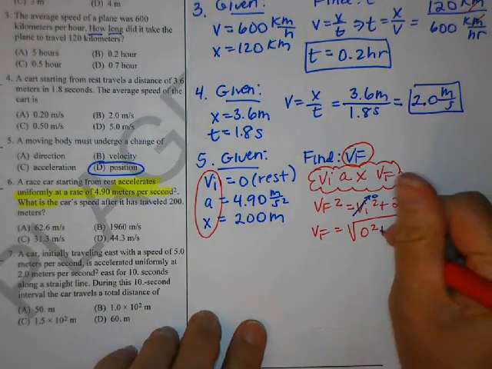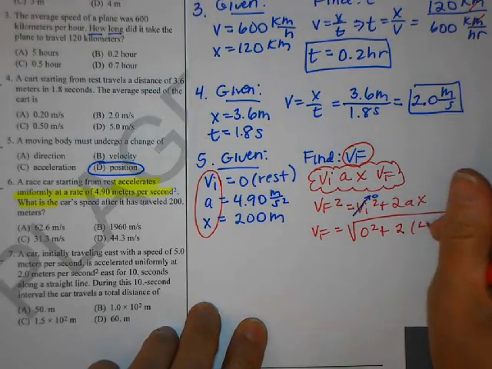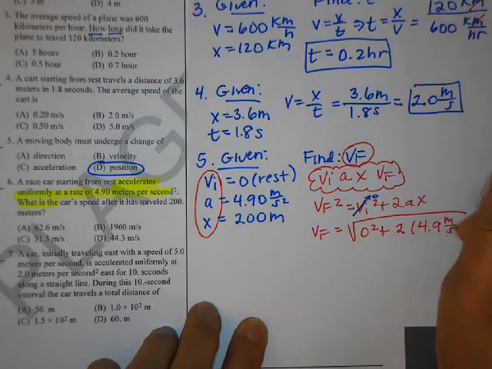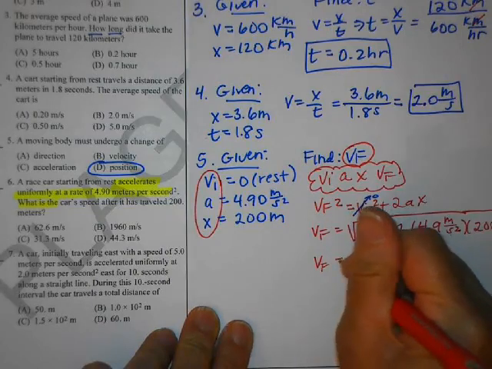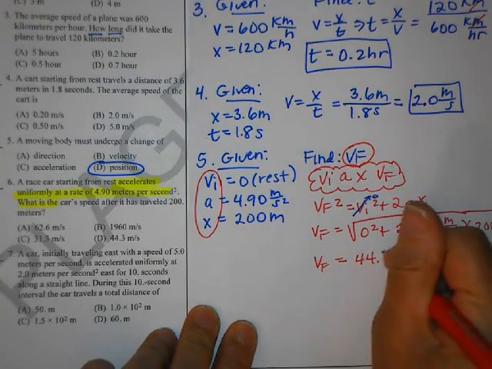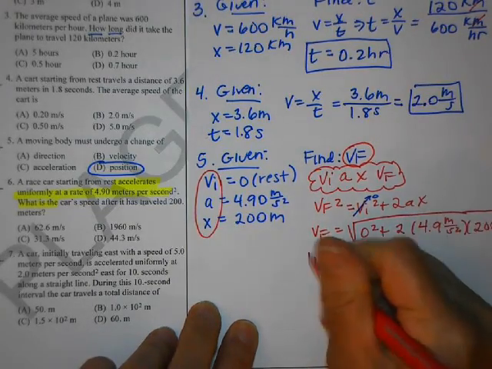So plus 2 times 4.9 meters per second squared times 200 meters. Now again, you don't want to forget that square root sign. So when we do it on our calculator, it comes out to be 44.3 meters per second.